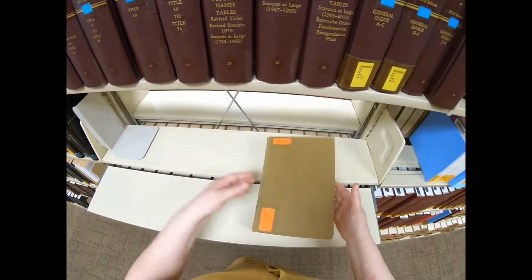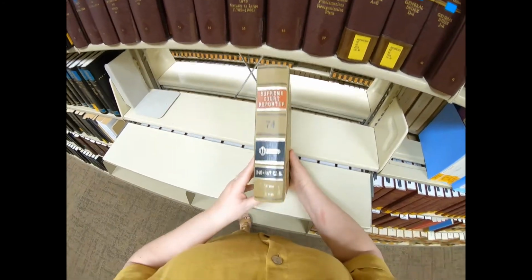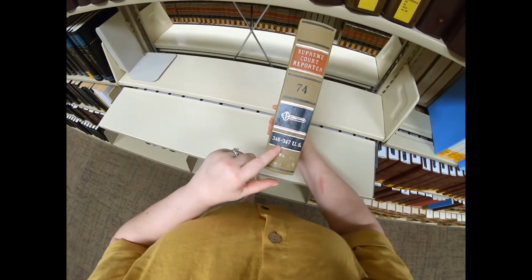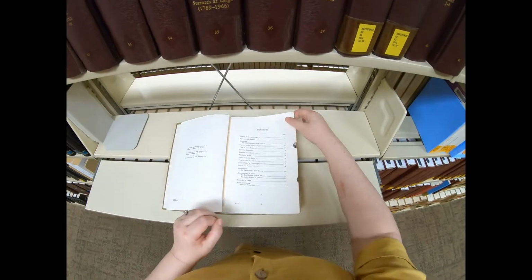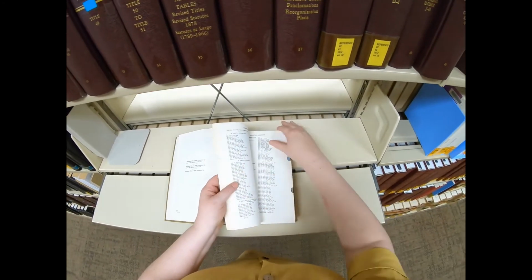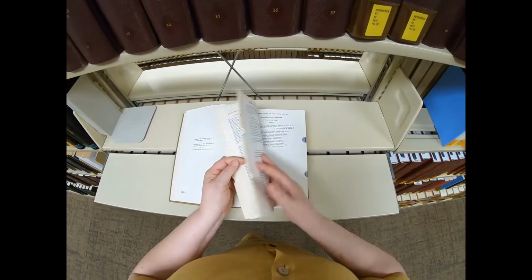I pulled this volume of the Supreme Court Reporter because it has volume 347 in it. I'm going to find the parallel reference table in the book.